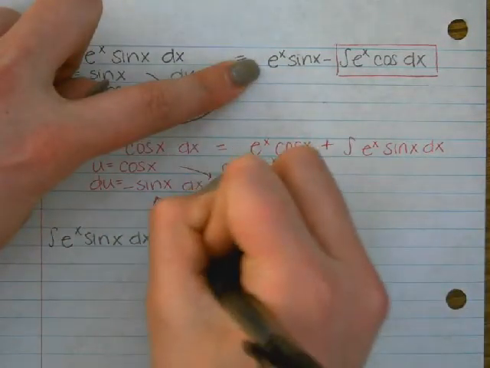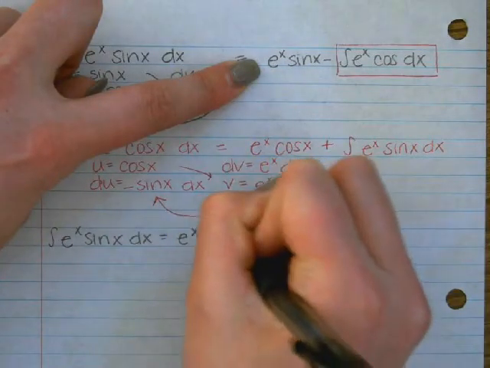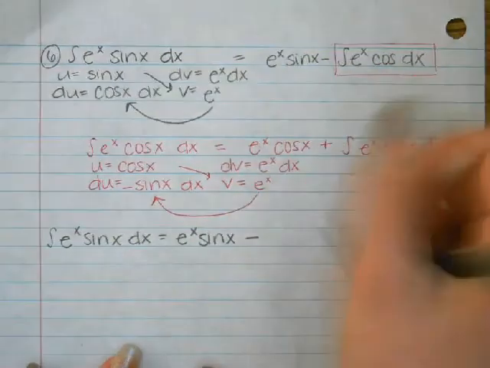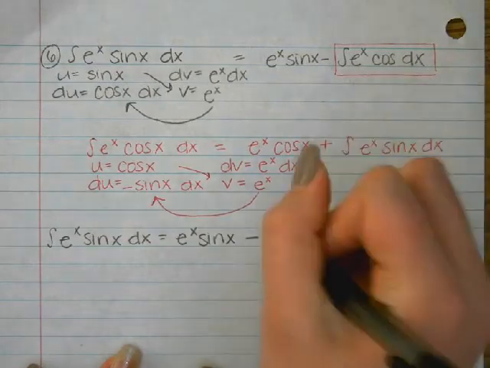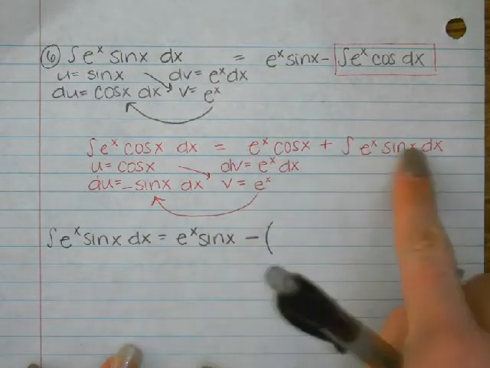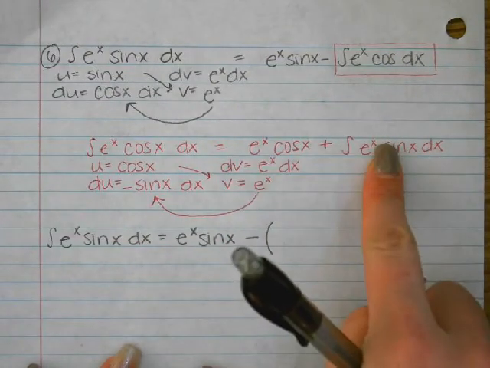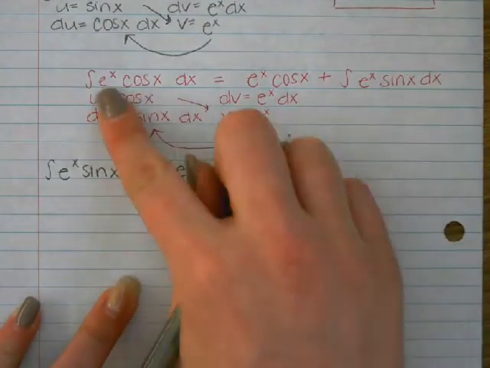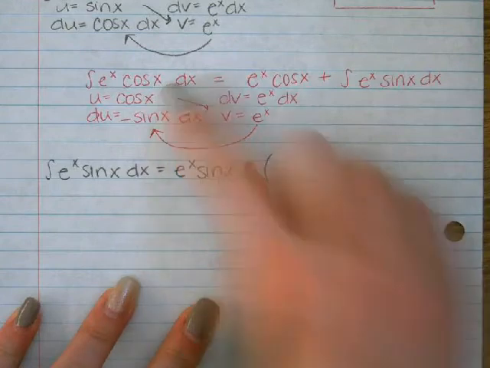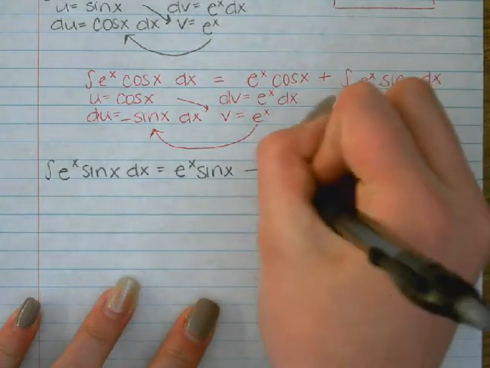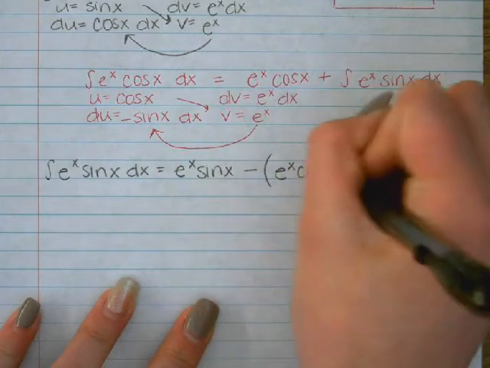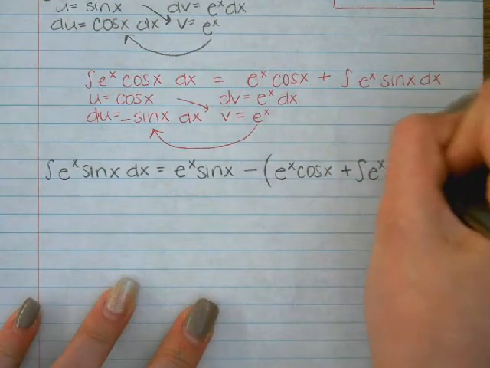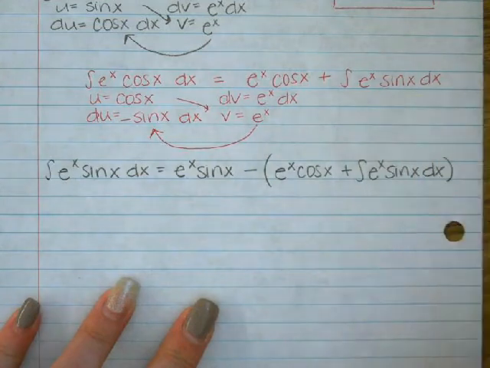Equals e to the x sine x minus, and then instead of writing my red part from this box right here, I'm going to insert this red stuff right here. Okay? So instead of writing this stuff that was in that rectangle, I'm going to write this stuff because that's what it equals. So e to the x cos x plus the integral of e to the x sine x dx.